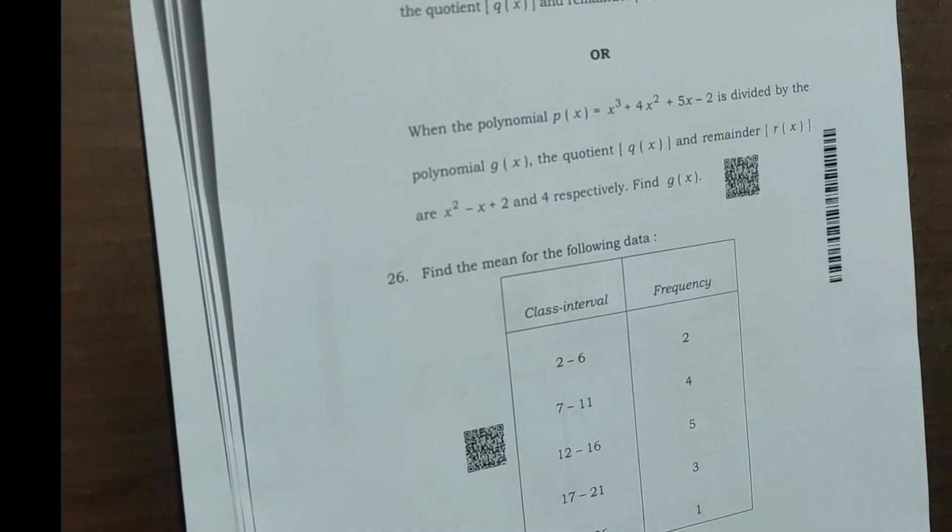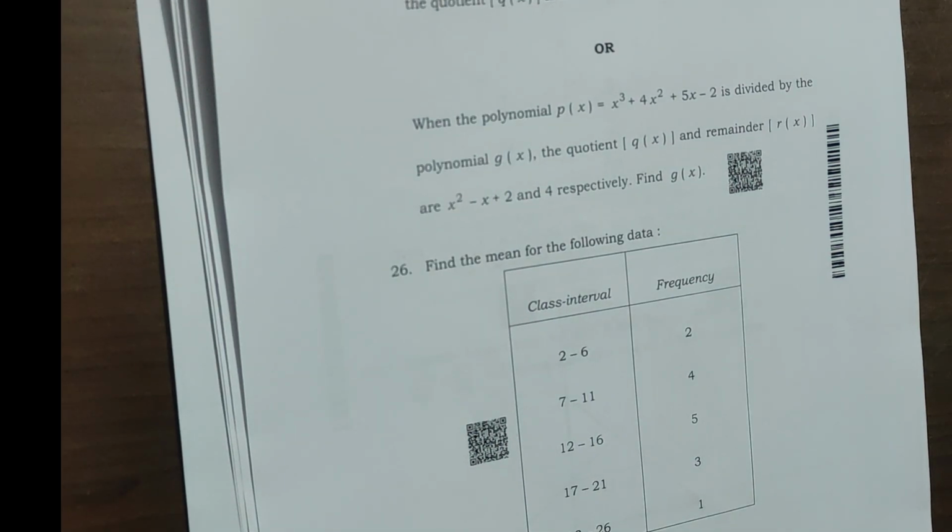Let us focus on 25th B question. When the polynomial p of x is equal to x cube plus 4x square plus 5x minus 2 is divided by the polynomial g of x, the quotient q of x and remainder r of x are x square minus x plus 2 and 4 respectively. Find g of x. Here they have given us the value of p of x and also the values of q of x and r of x. We have to find the divisor. Let us see how to solve this question.